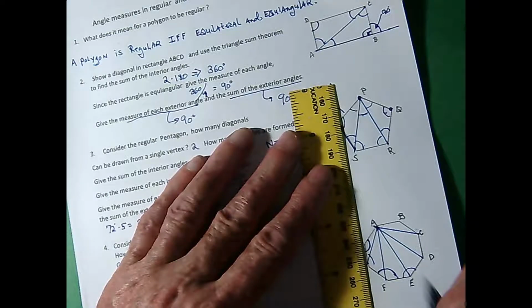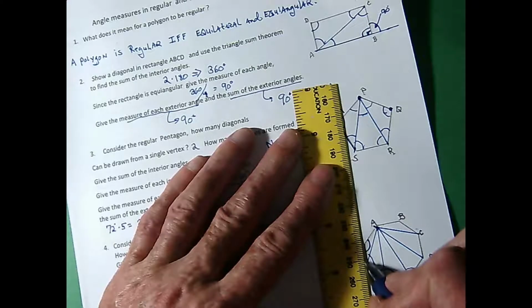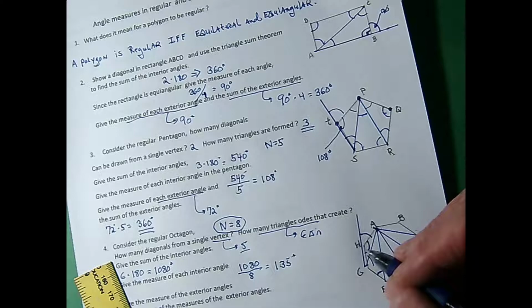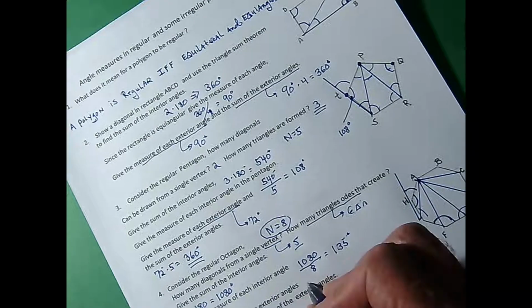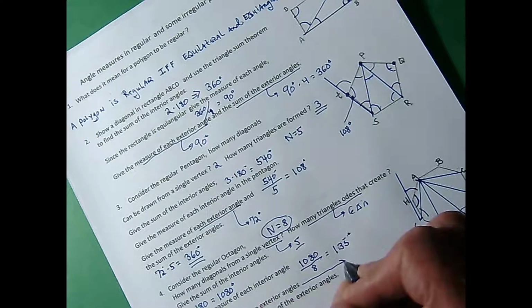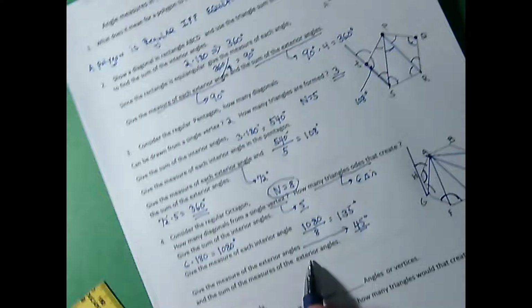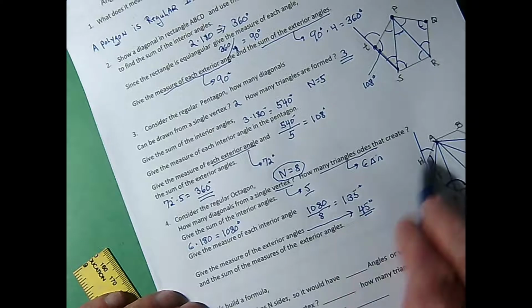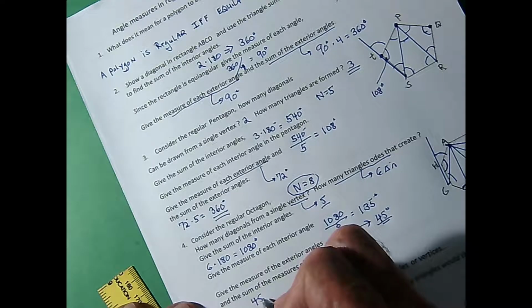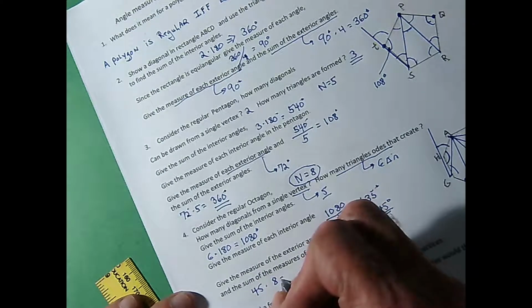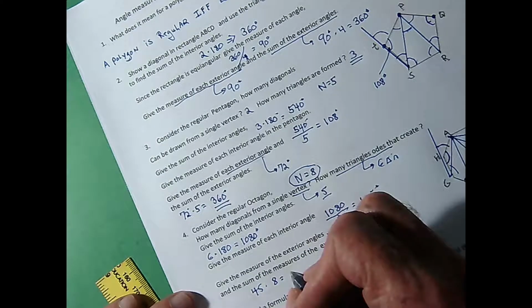Allow me to extend a side, get a visual on that. Oh, there's about an exterior angle there, missed it a little bit. But it would be the supplement of that 135, so the measure of each exterior angle would be 45 degrees. And it asks for the sum of the measures of the exterior angles. Well, they're all going to be 45 degrees, one at every vertex. So I got 45 degrees times how many vertices have you got? I got 8 vertices. And 8 times 45 is 360.